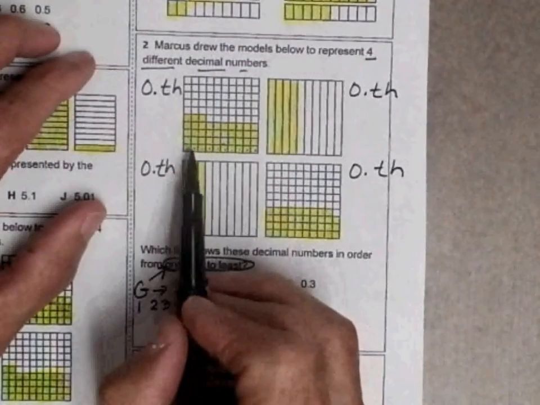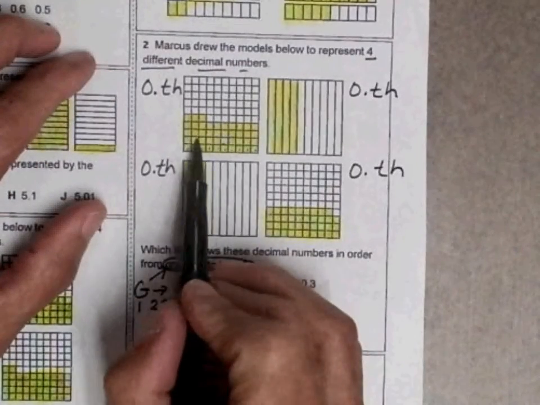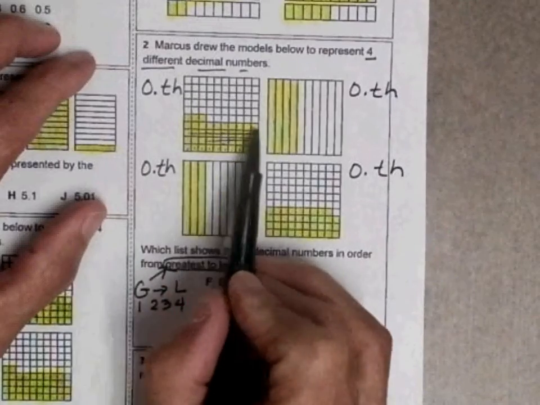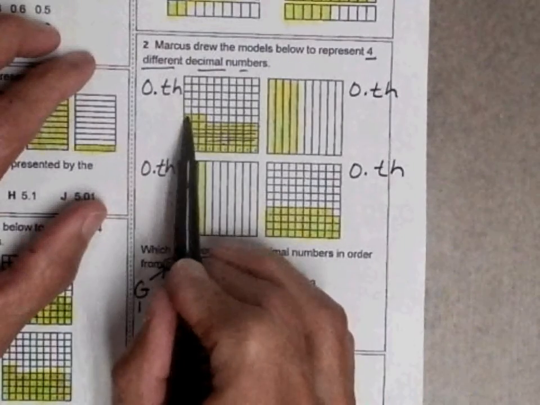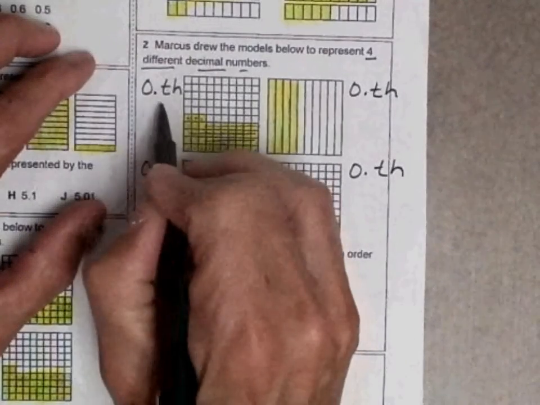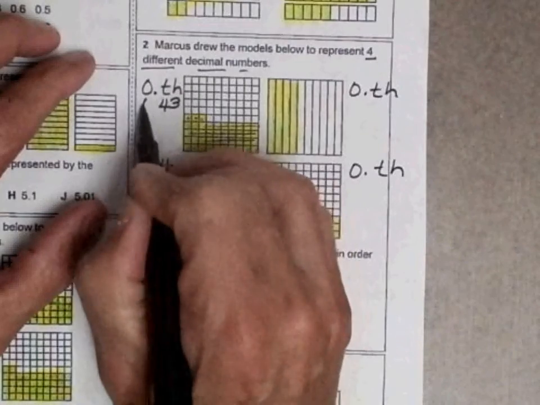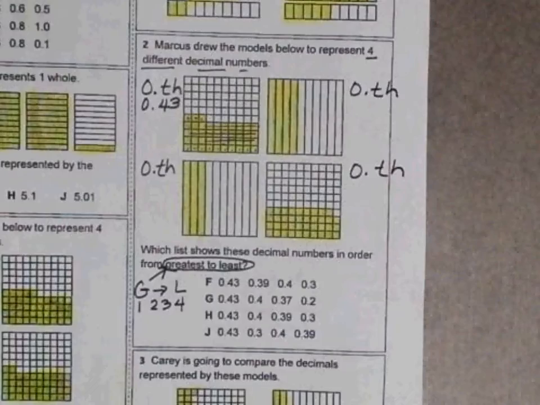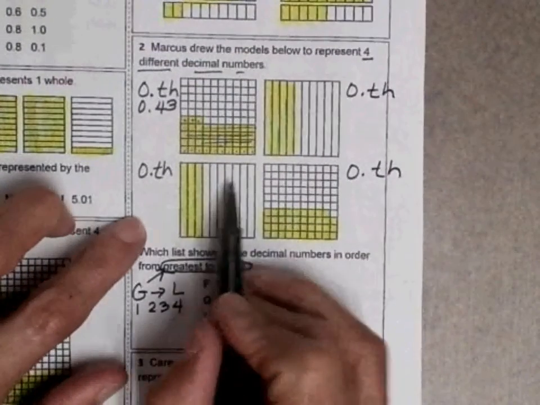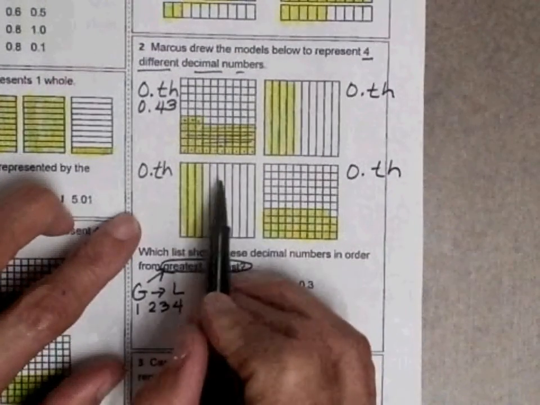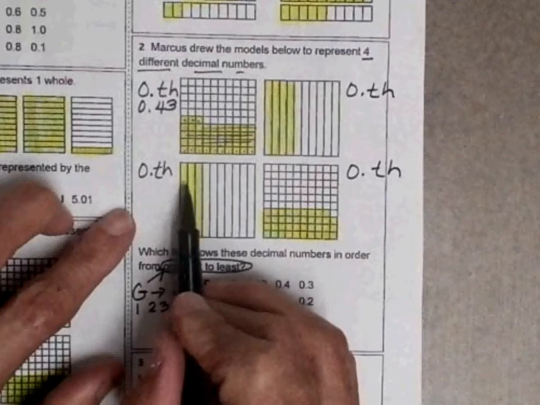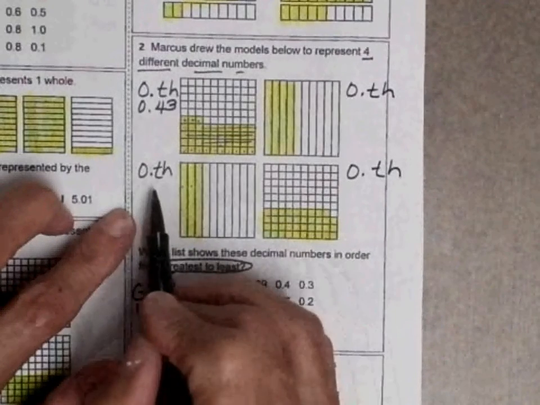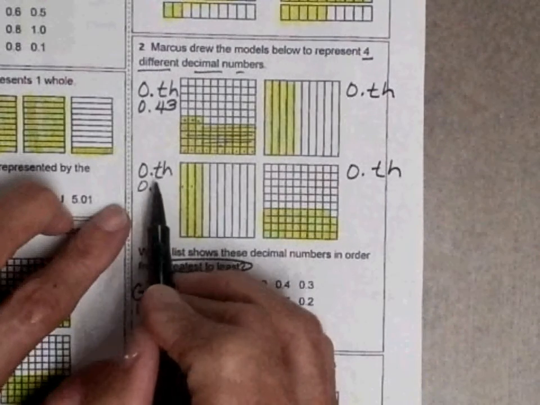So if this is 10, this would be 20, 30, 40, 41, 42, 43 hundredths. 43 out of the 100 are shaded. This next model here is tenths, and I have 1, 2, 3 out of 10, or 3 tenths that are shaded.